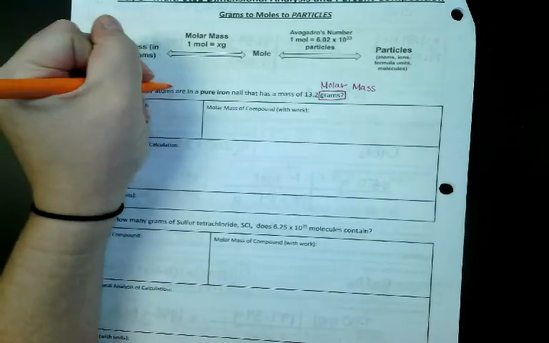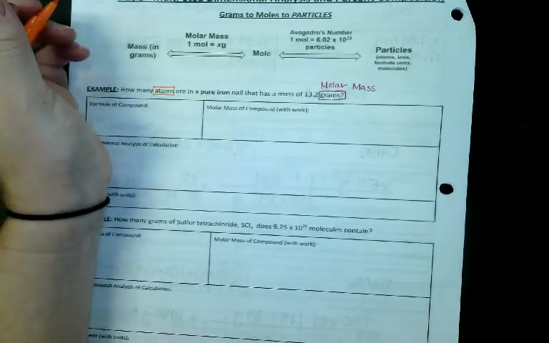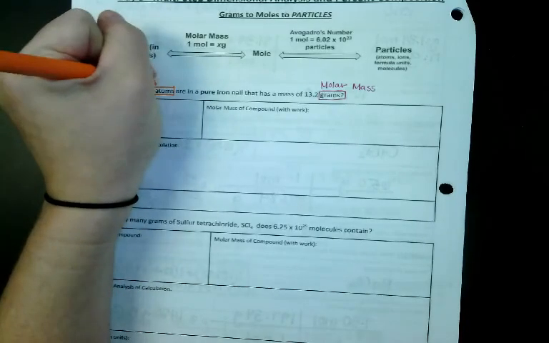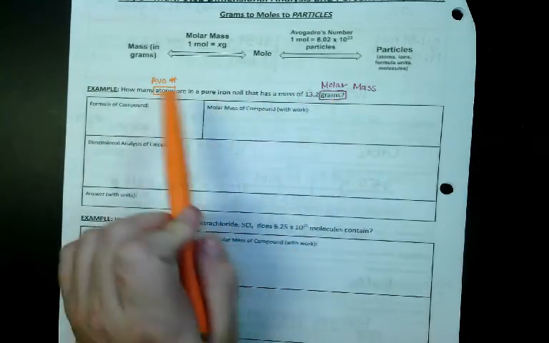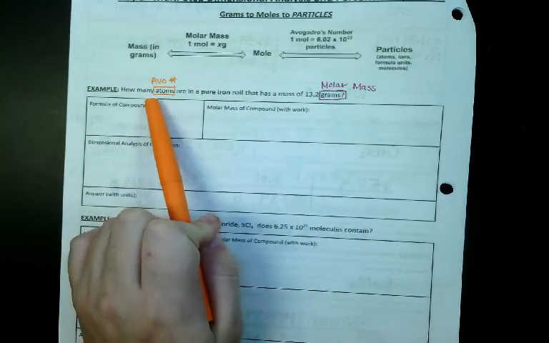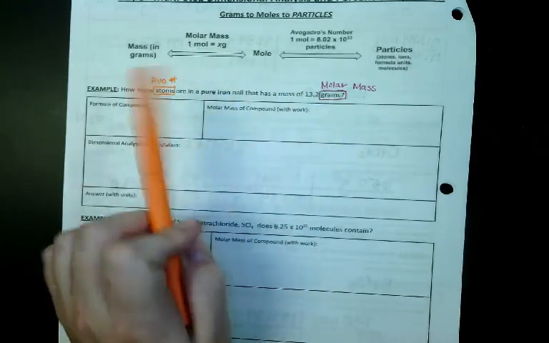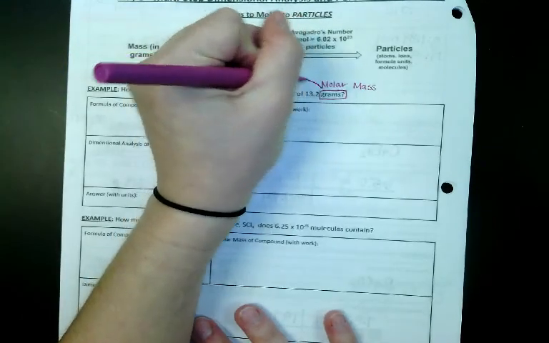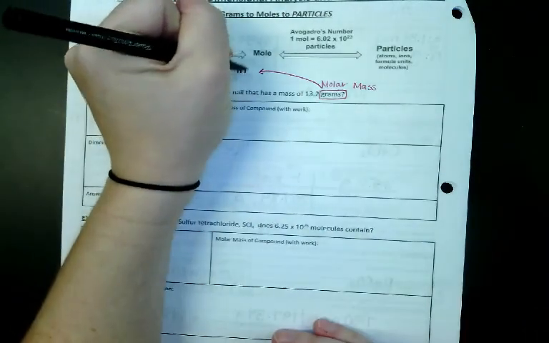Now, what is it asking for? It's asking for atoms. When I see atoms, I should think Avogadro's number. I should think 602 sextillion, or 6.02 times 10 to the 23rd. Now, notice one thing. Notice my given unit and my needed unit are not moles. What you have to do is convert through the mole. So I'm starting with grams. I'm going to have to convert from grams to moles, from grams to moles, using that molar mass.